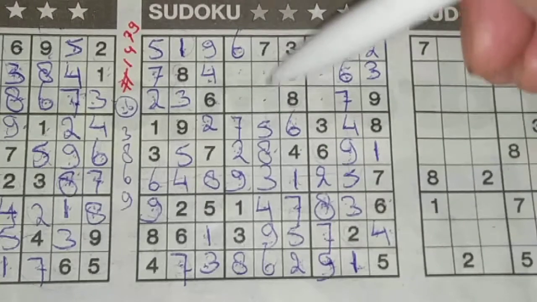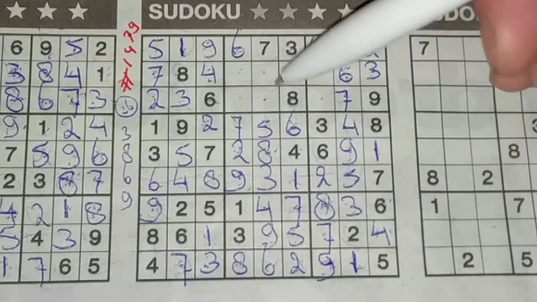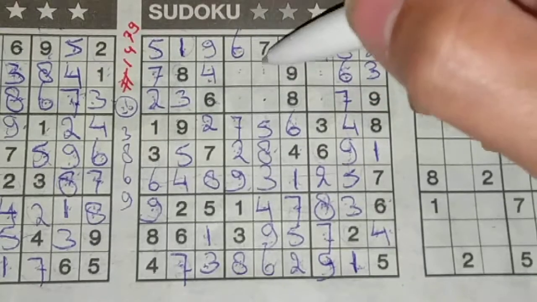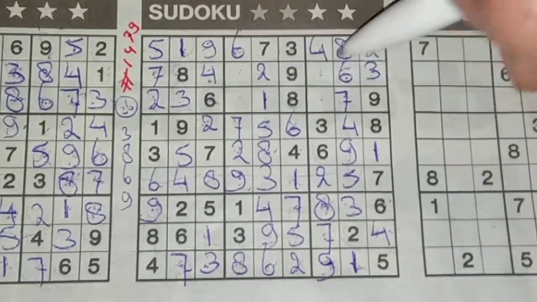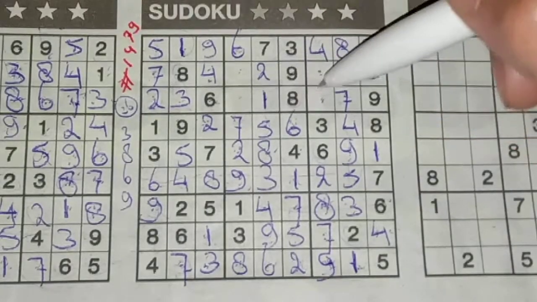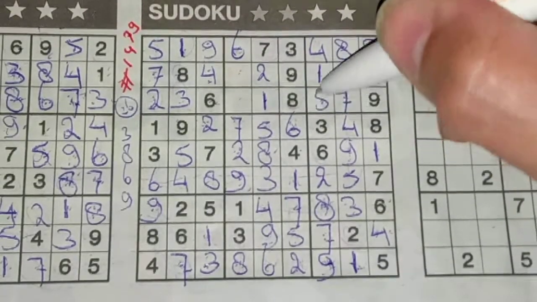2 boxes left in the middle column for the numbers 1 and 2. We see here 2, no 2 there. 2 should be here. The 1 goes there. 2 numbers left in this big square for the numbers 1 and 5. We see here 1, no 1 there. 1 should be here. The 5 goes there.